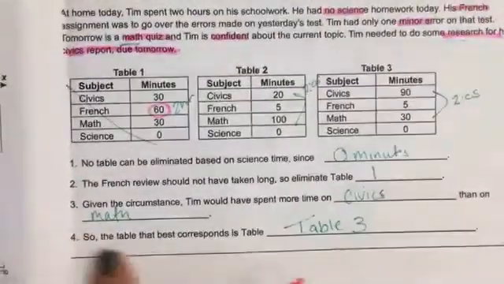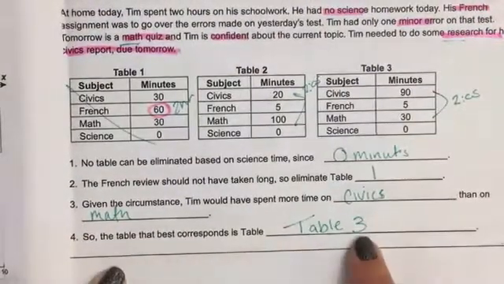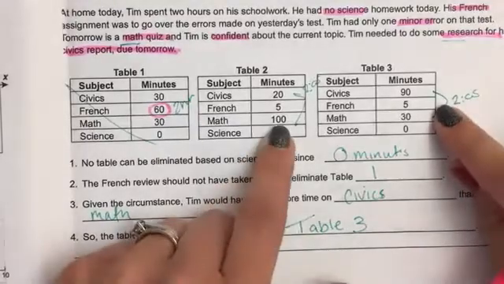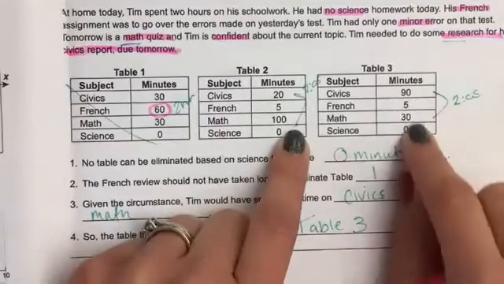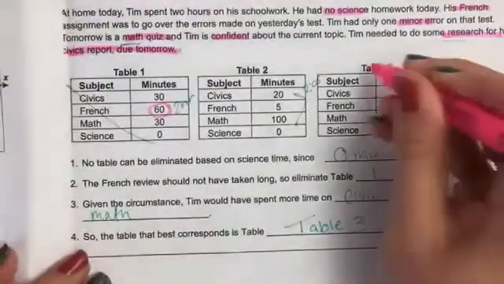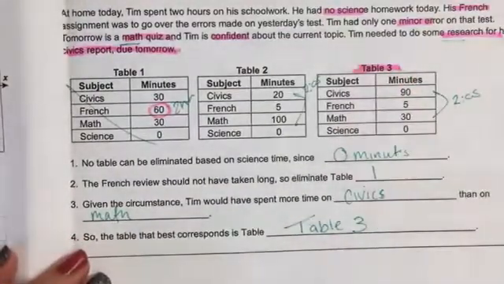So the table that best corresponds is table 3. They have math here as 100 and math here as 30. They kind of flip-flopped them. So that's how I was able to choose table 3. It's just weeding out information and deciding which goes with which.